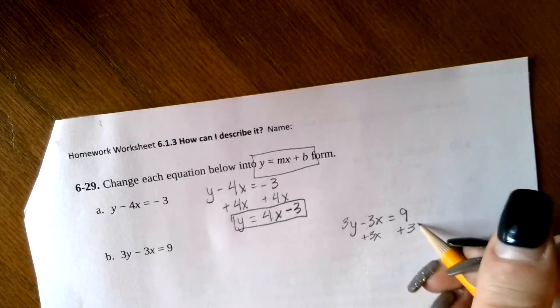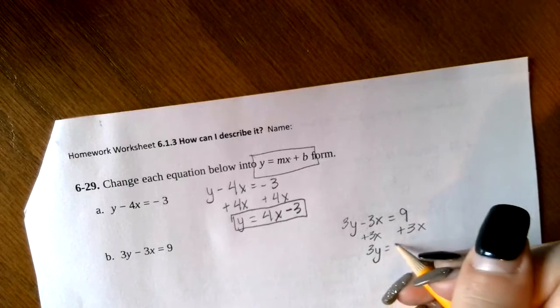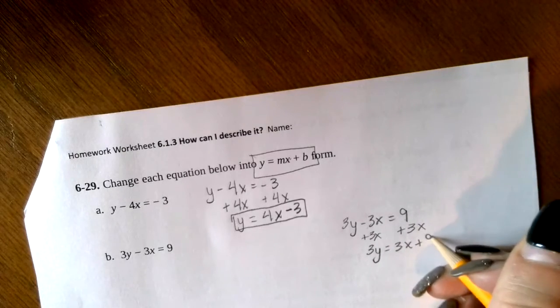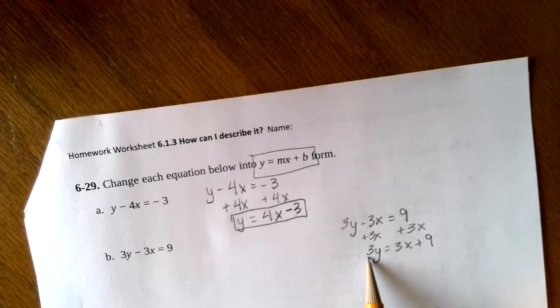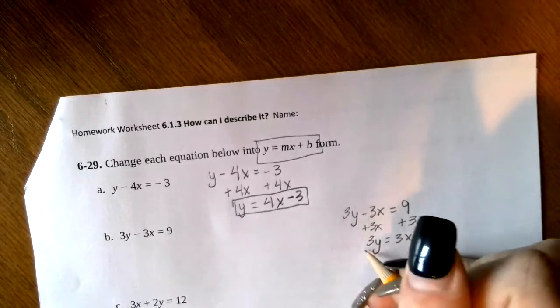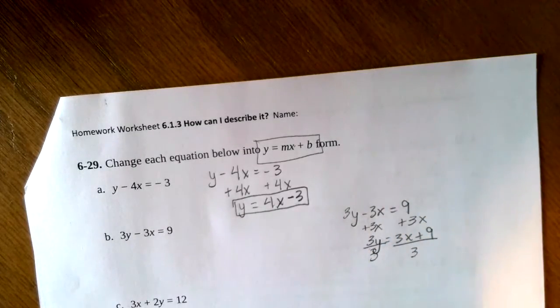Whatever we do to one side, we have to do to the other side. So then 3y equals 3x plus 9, okay? Now, my y's are not completely by themselves yet, right? So I need to divide by this 3 because right now it's being multiplied. So divide by 3, divide by 3. I have to divide everything by 3.